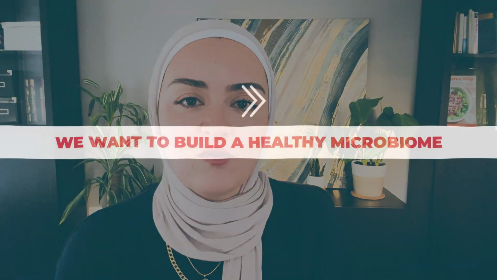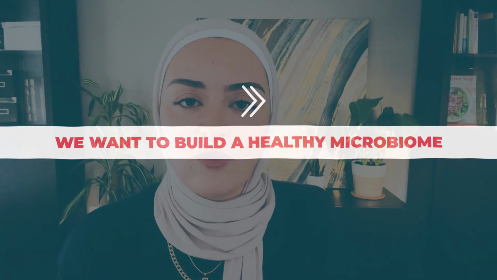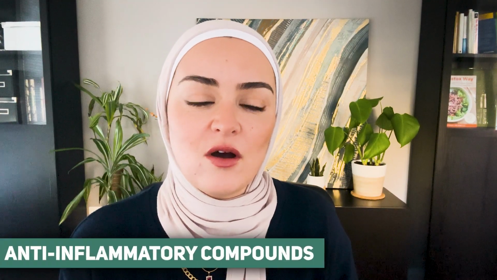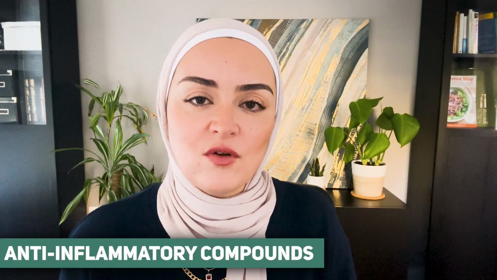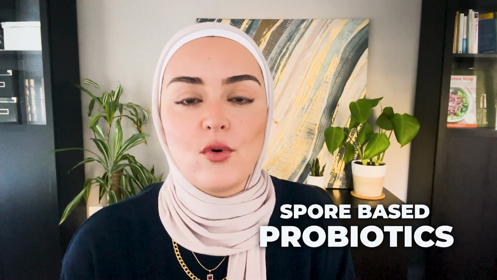The second thing is we want to build a healthy microbiome. You have trillions of bacteria in your gut, and in an ideal situation, you have beneficial bacteria that are doing good stuff, producing anti-inflammatory compounds. When we don't have a good healthy microbiome, that can lead to leaky gut. So the first thing we can do is to incorporate probiotics.